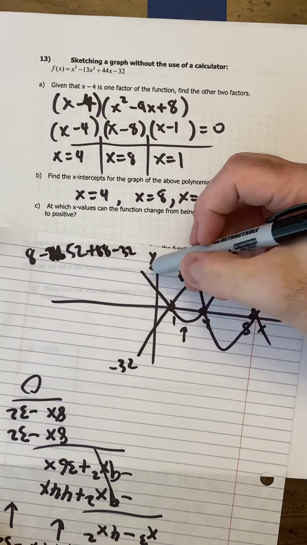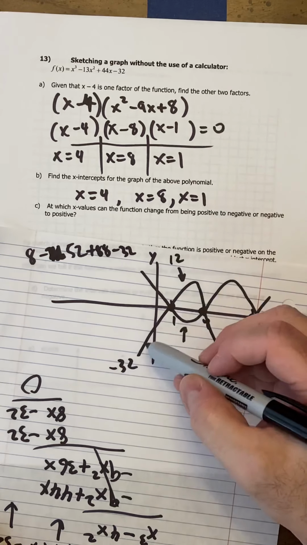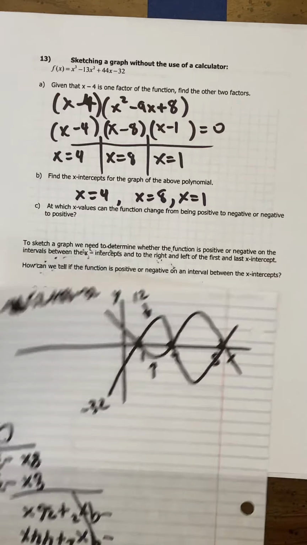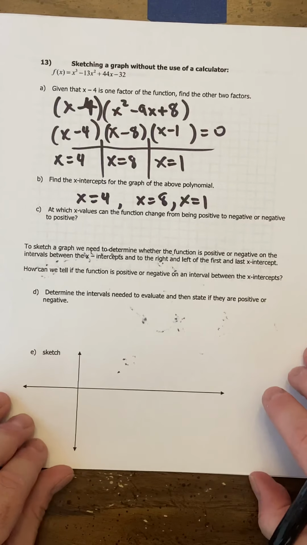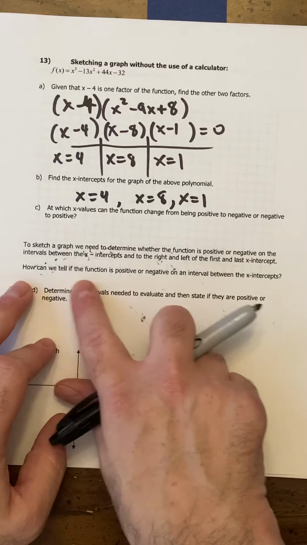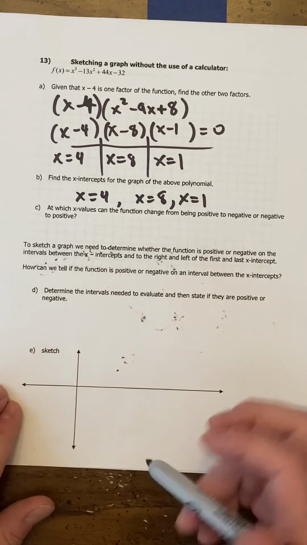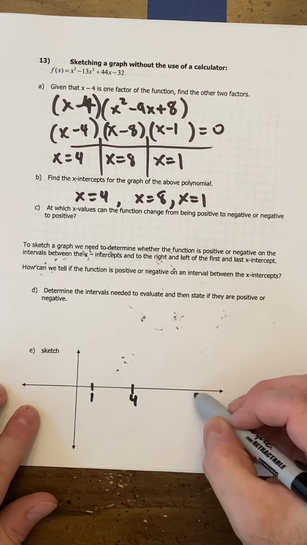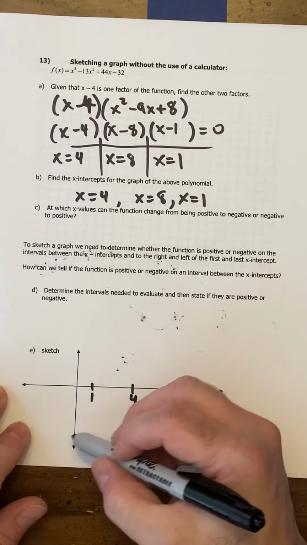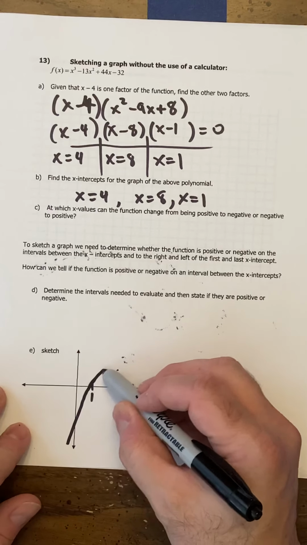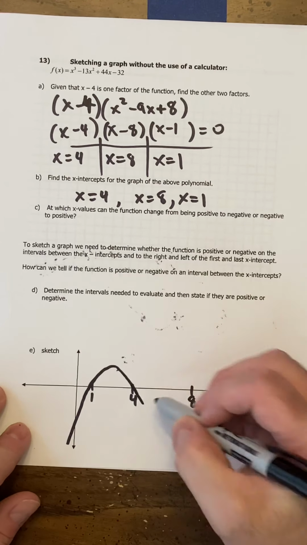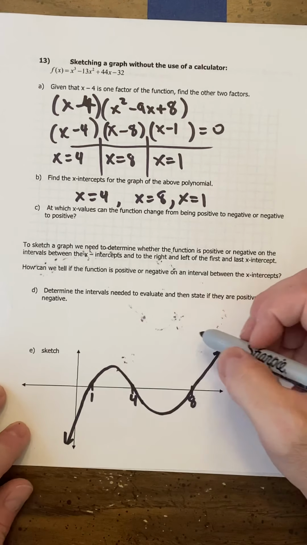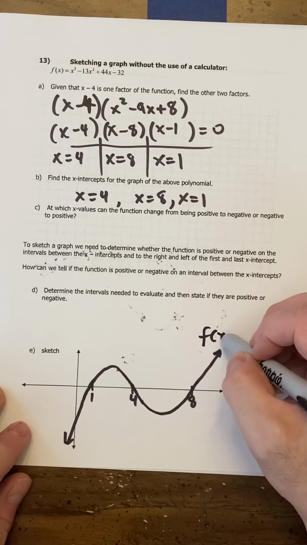So that couldn't have happened this way. It must have happened this way, coming from low to high. So it's going to have to follow this path. So now we can make a sketch, okay? On our graph, this is 1, this is 4, and this is 8. We know it's going to go from here through 1, come down through 4, and back up through 8. So this is an approximate sketch of that function f of x.